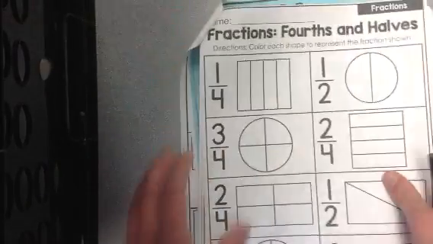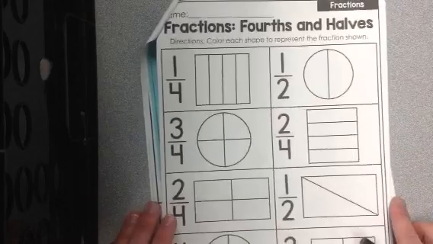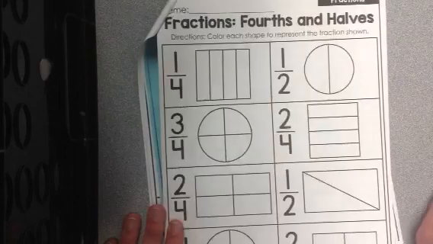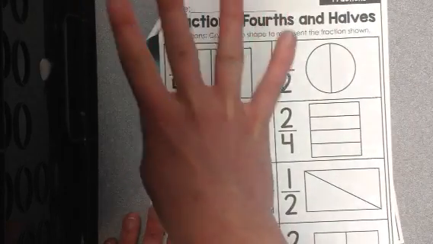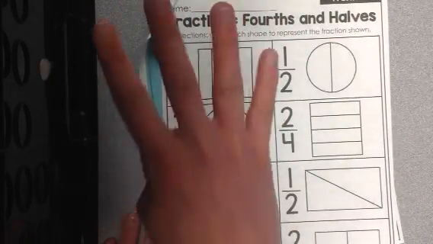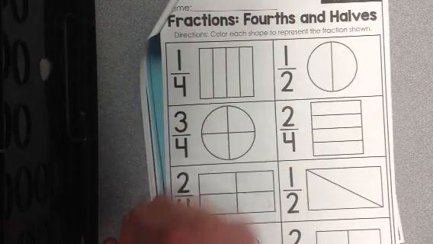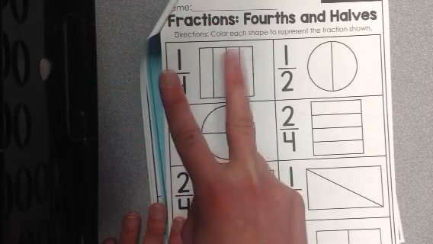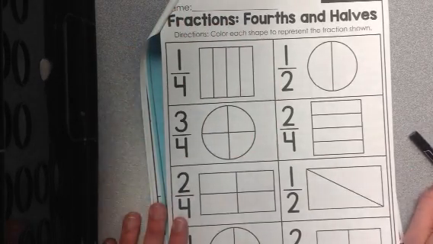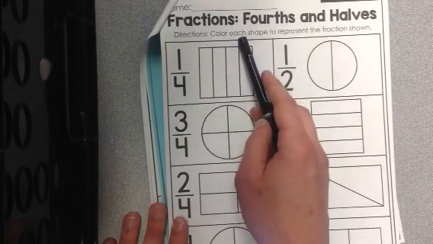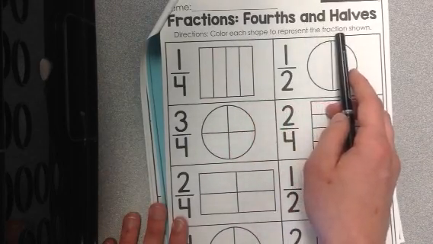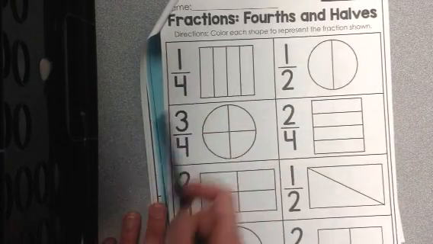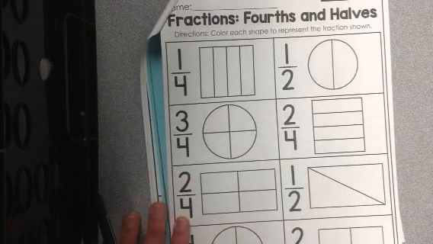Now we are dealing with fractions again, okay, boys and girls? Fractions. Fourths and halves. Now, fourths means 4, okay? Fourths means 4. Halves means 2. We'll have 4 equal parts for fourths, and we'll have 2 equal parts for halves. Now it says directions. Color each shape to represent the fraction shown. Okay? So this says 1/4.